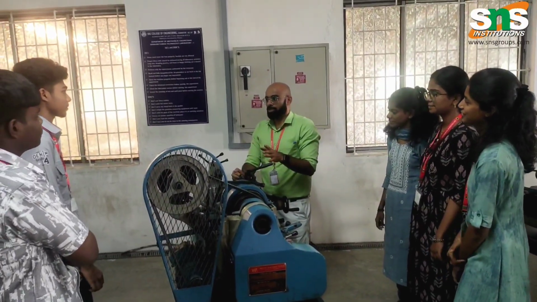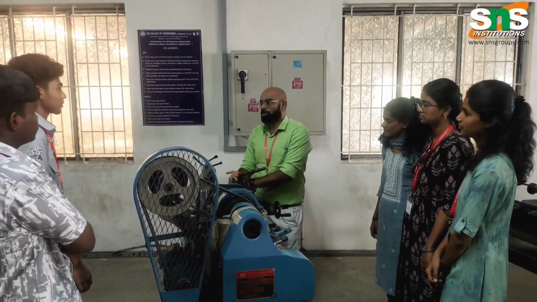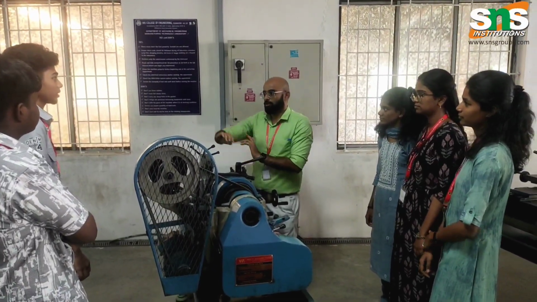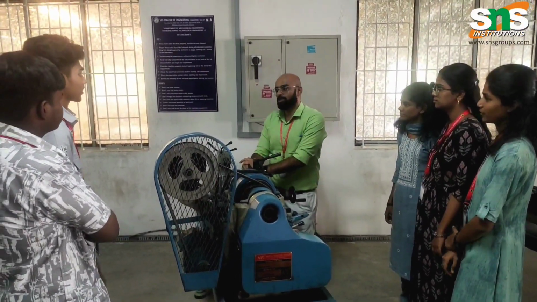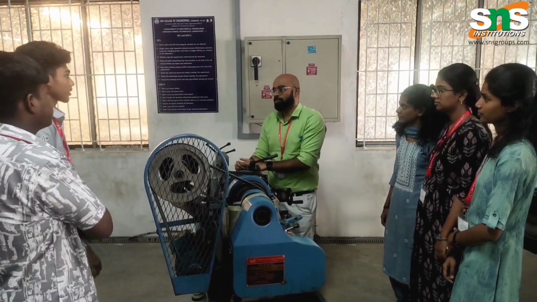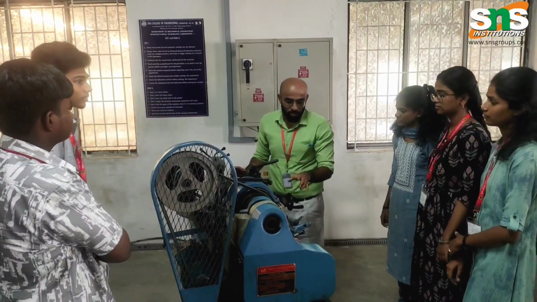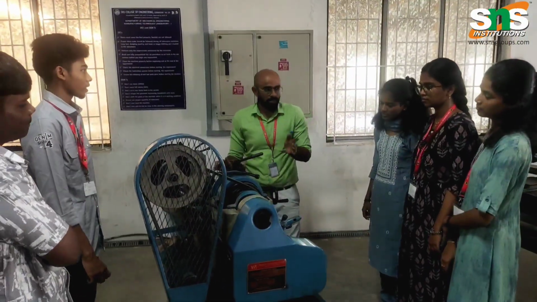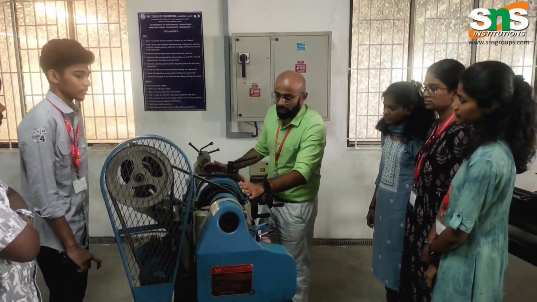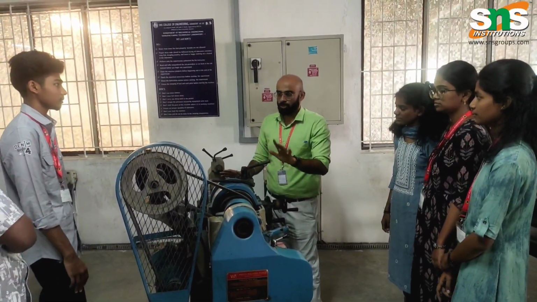To increase the speed, for example, I'm driving a vehicle and I'm asking you which gear to use. Second gear, first gear. If you're going on the highway, five, four, five. Very good, it's an excellent answer. So what we can do is this. Here also you have gears for what? To increase or decrease the speed. That's the main thing.